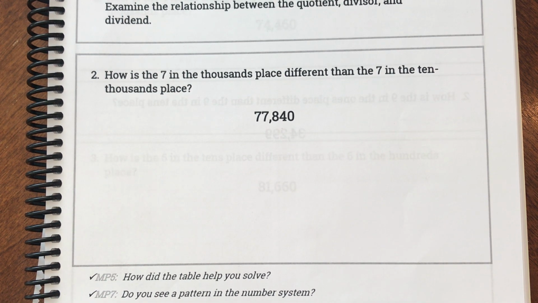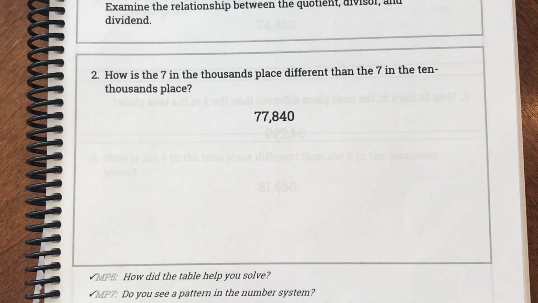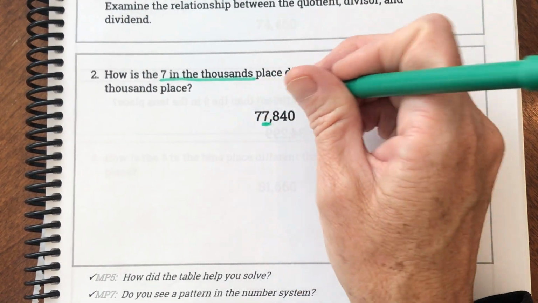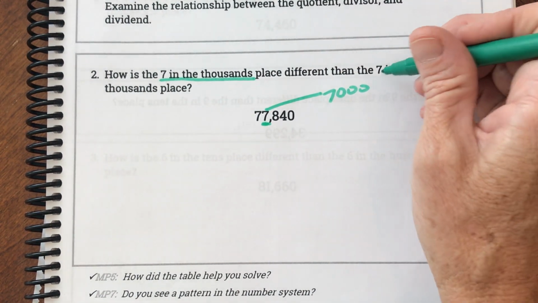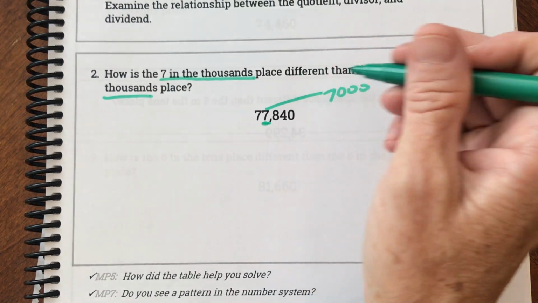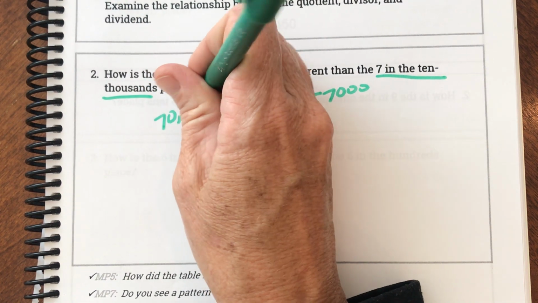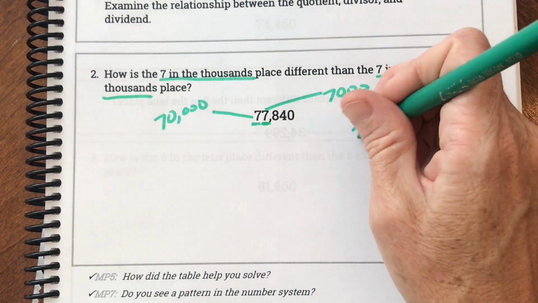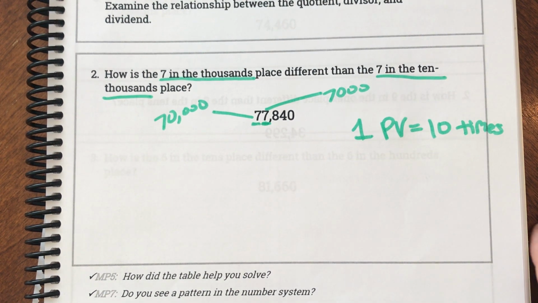So it says, how is the 7 in the thousands place different than the 7 in the 10,000s place? Okay, so the first part says the 7 in the thousands place. That's this one. Well, 7 thousands is worth 7,000. And I'm comparing it to the 7 in the 10,000s place, which is this one. So 7 10,000s is worth 70,000. Okay, what else do I notice? They're only one place value apart. So I know one place value equals 10 times. Okay, so we're going to write our answer.